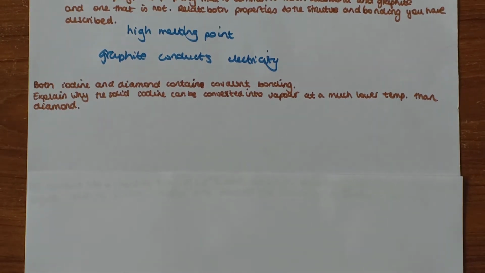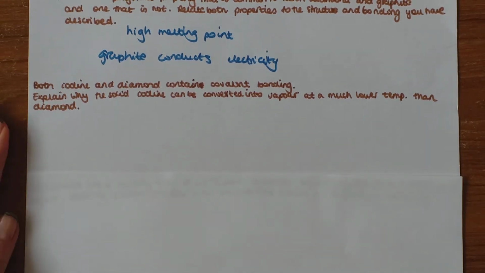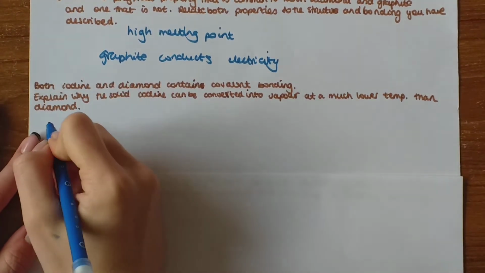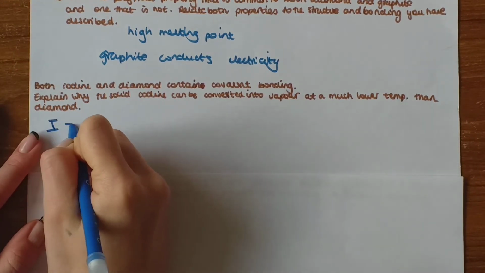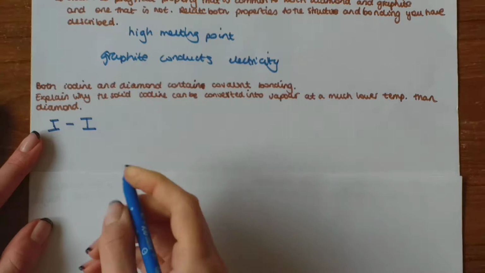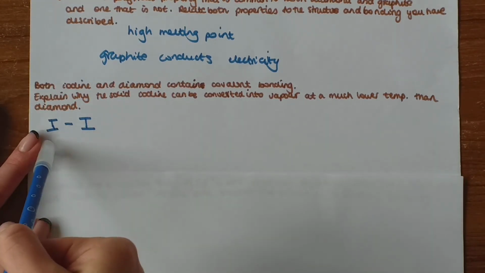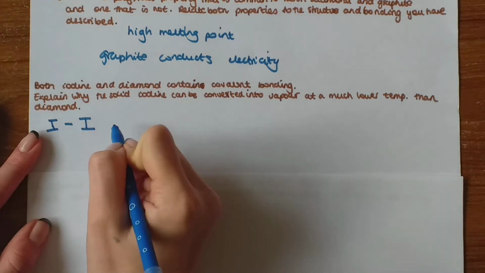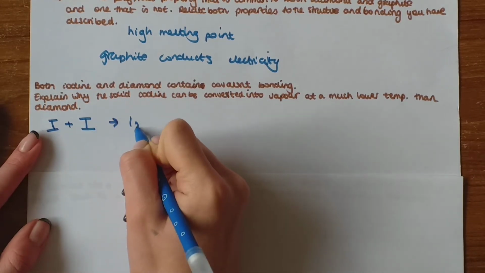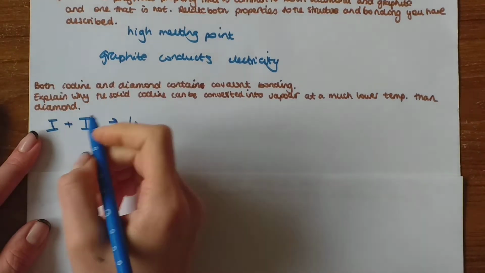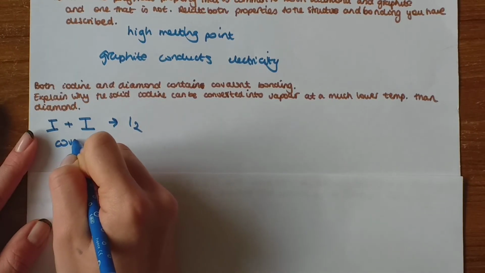Next question says both iodine and diamond contain covalent bonding. Explain why the solid iodine can be converted into vapor at a much lower temperature than diamond. So with iodine, it's all about iodine bonds together to form I2 molecule covalently. So this is a covalent bond.